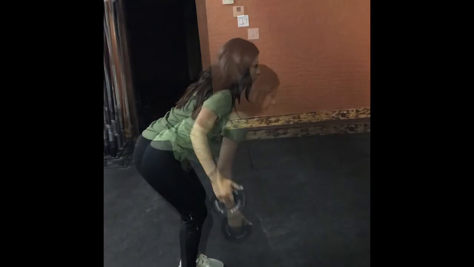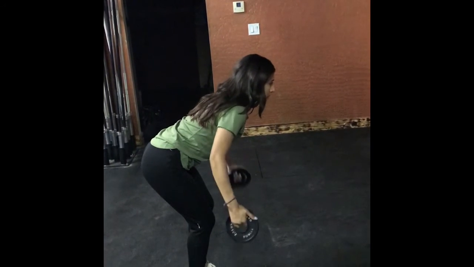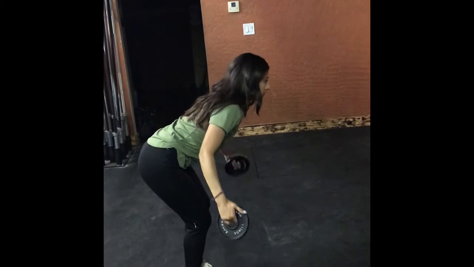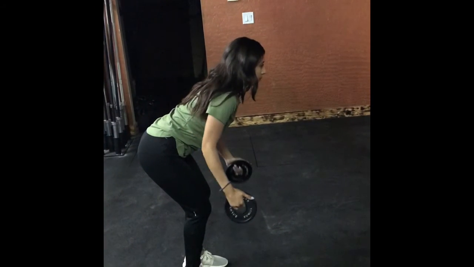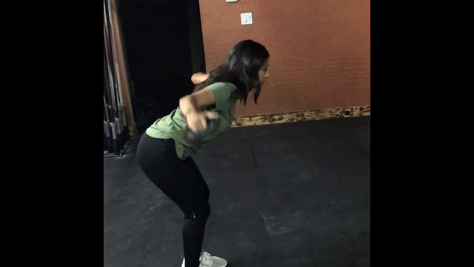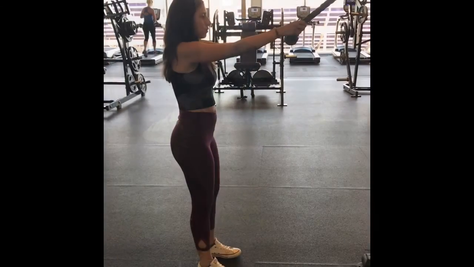The goal here is to maintain a neutral back and make sure to squeeze your scapulae once your arms reach the top, to really emphasize strengthening our lower traps and rhomboids.